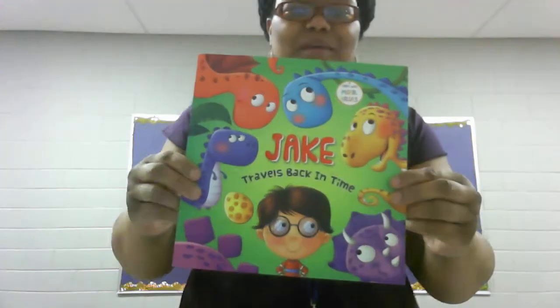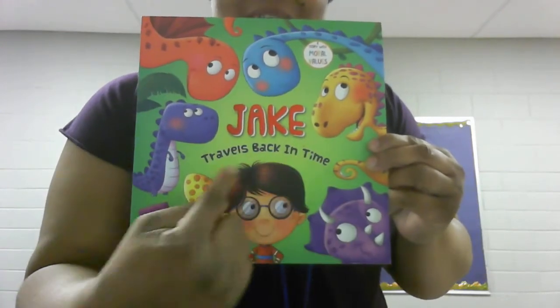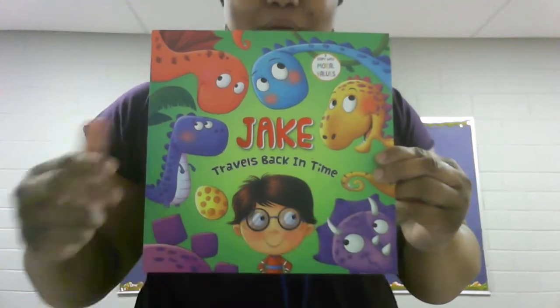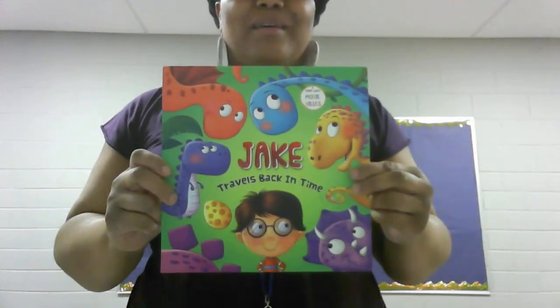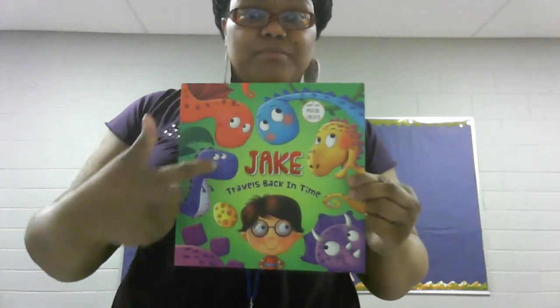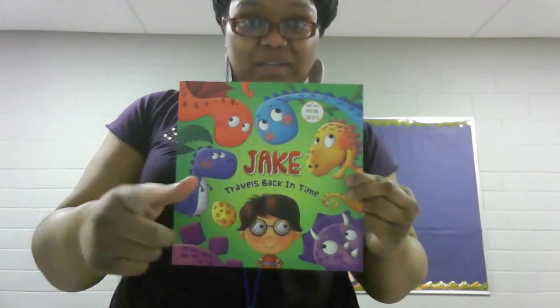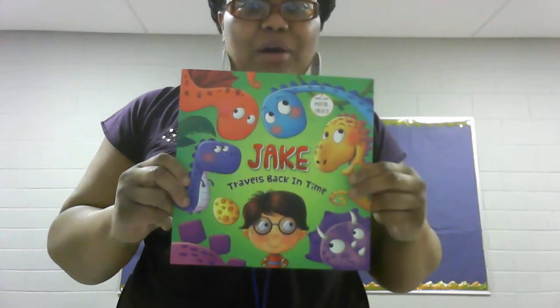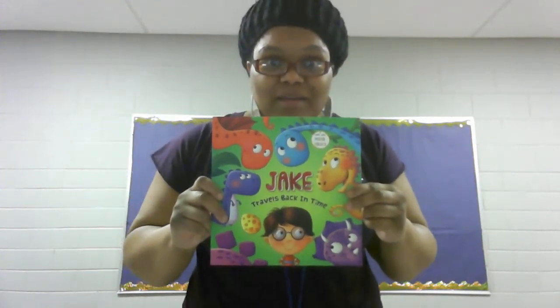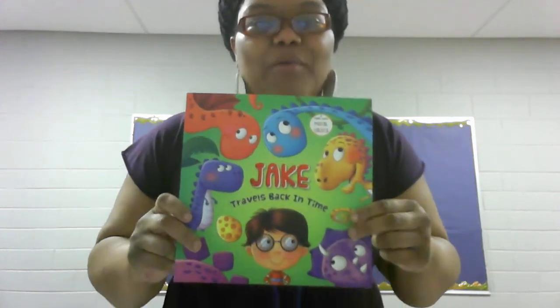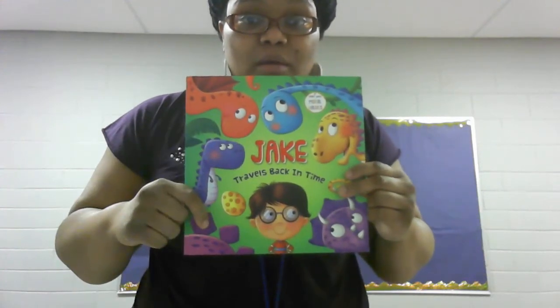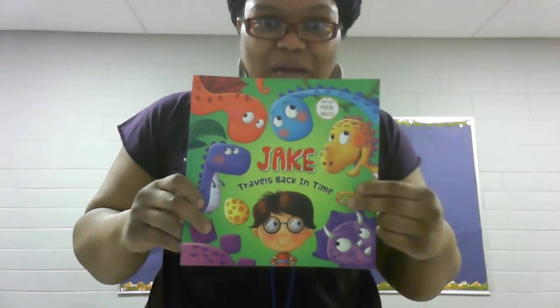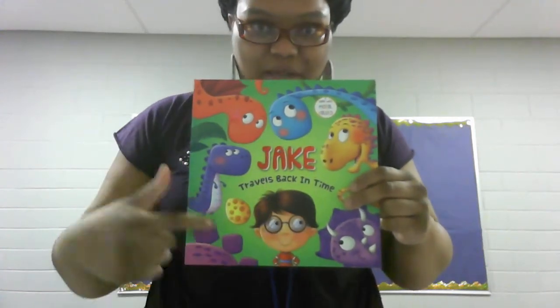All right, you guys, let's go ahead and get started with the book. Oh, here it is. Jake travels back in time. Well, what's some of the things we see on this front cover? Very good job. Dinosaurs and a little boy with glasses. Very good job. We got to figure out who's Jake. How can we figure out who's Jake? Yes, by reading the story. Wonderful job. We have to read the story then to figure out who is Jake. Very good job, you guys. That's some awesome observations. I heard it.